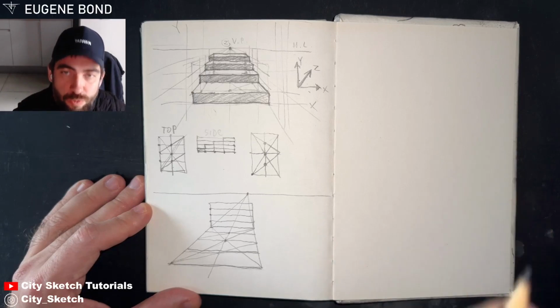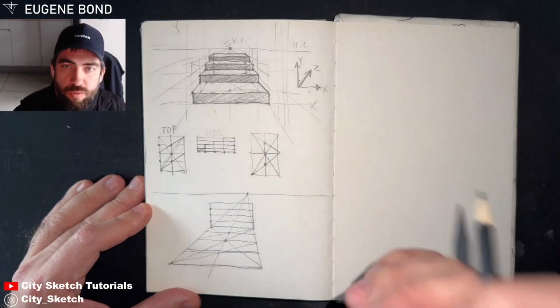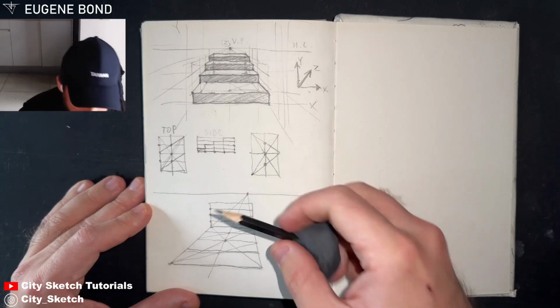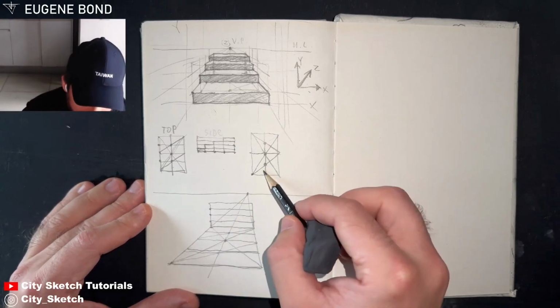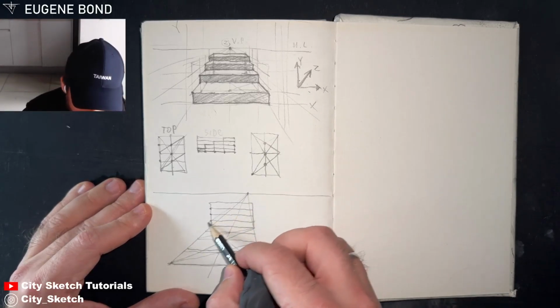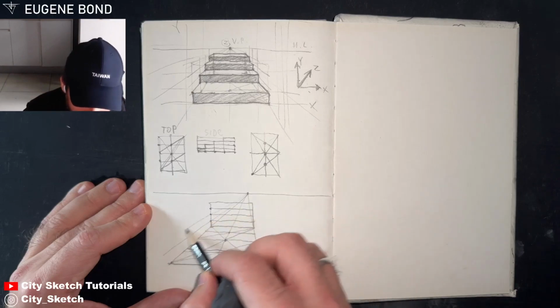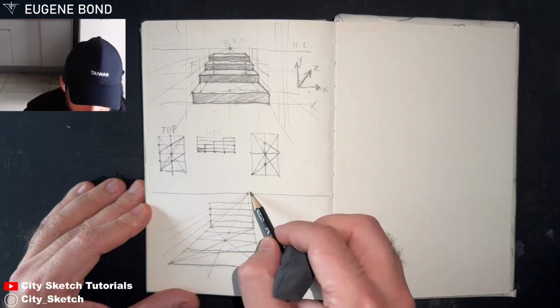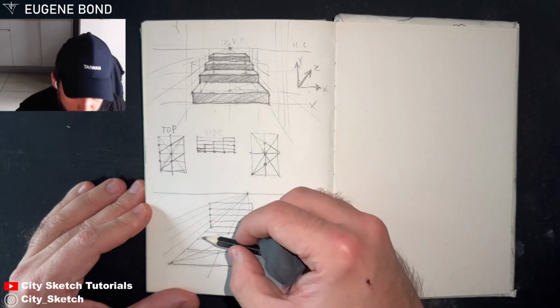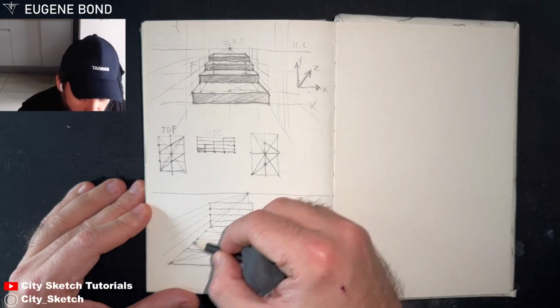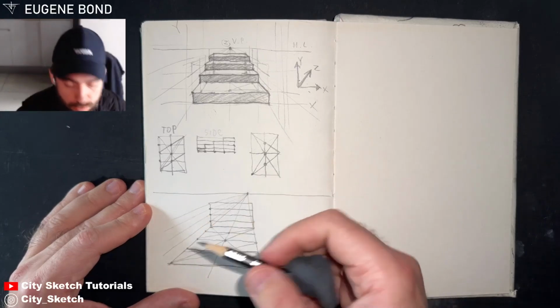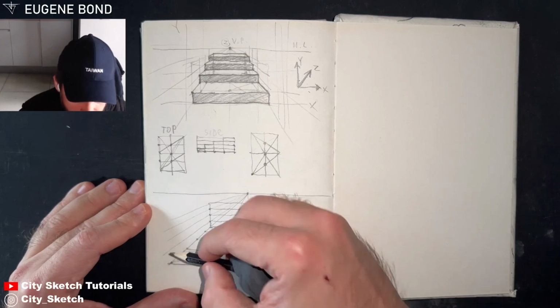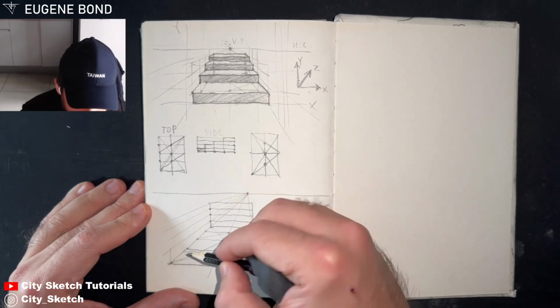You need to use a ruler to have a really super precise draft. So keep it in mind. Without a ruler, it's impossible to be precise here. So then you can just eyeball a lot, but again it's important to understand these principles.